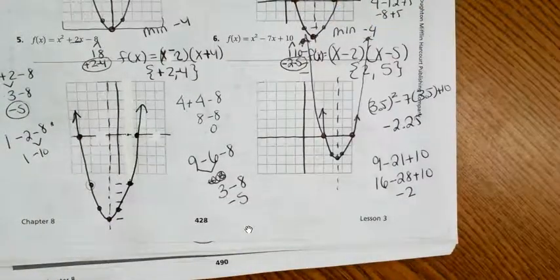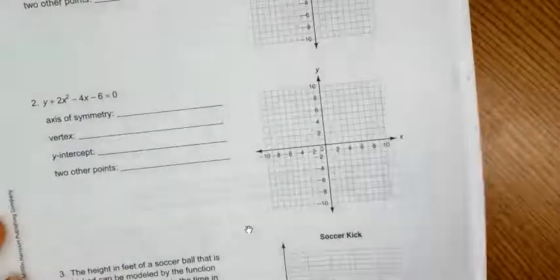But that is how you graph parabolas. I hope you guys enjoyed this lesson on 8.3.